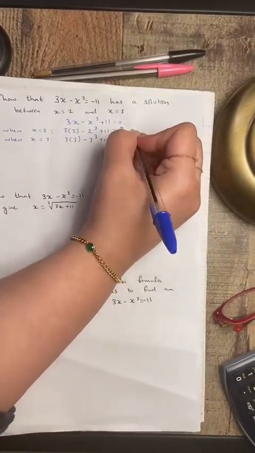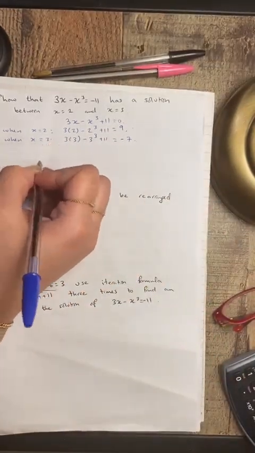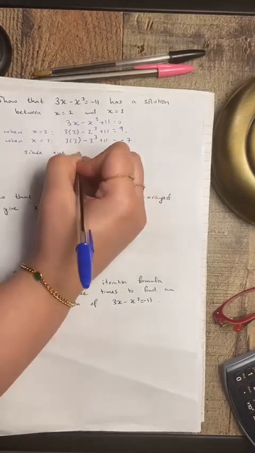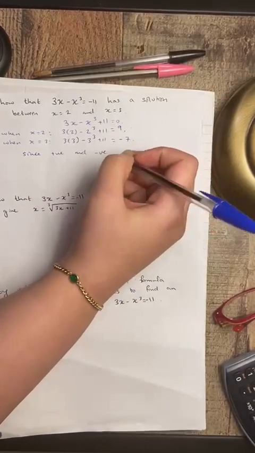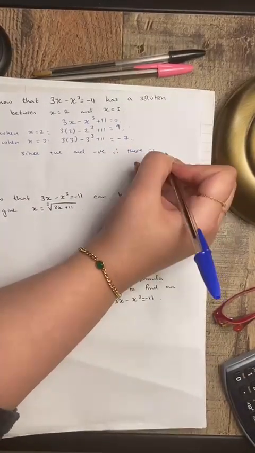Now notice how one of your answers is positive and one of your answers is negative, which is what you want to look for. Then you would say, since there is a positive answer and a negative answer, therefore there is a solution.